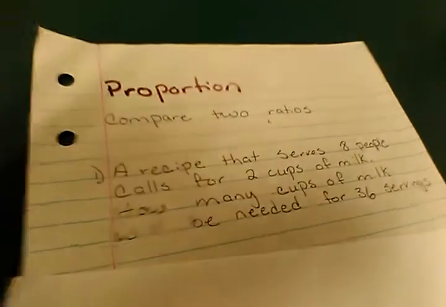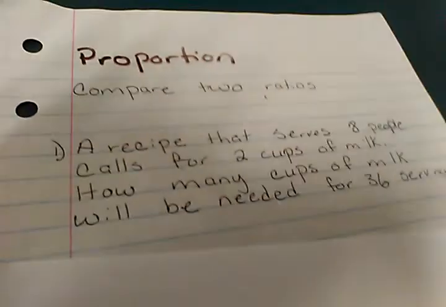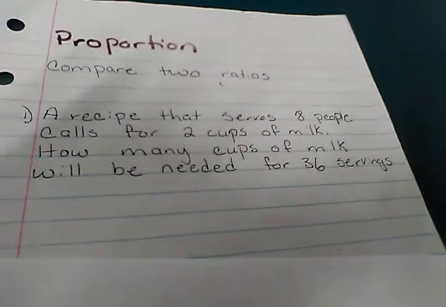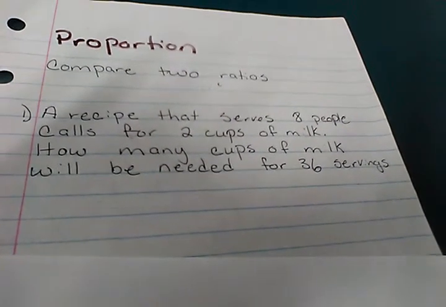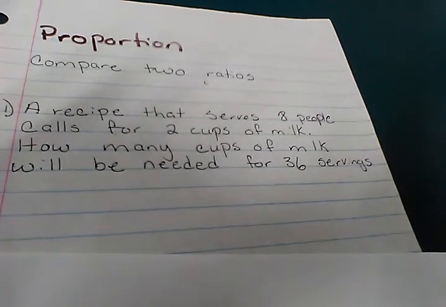And proportions are about comparing 2 ratios together. So let's look at this problem. A recipe that serves 8 people calls for 2 cups of milk. How many cups of milk will be needed for 36 servings?